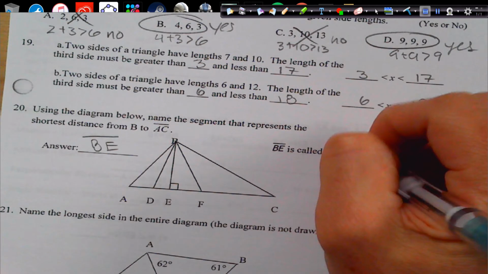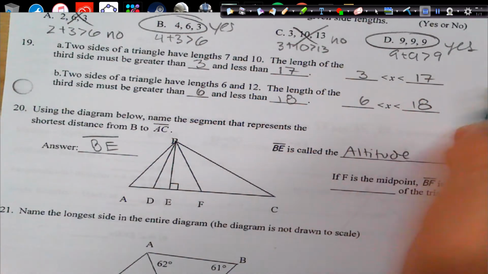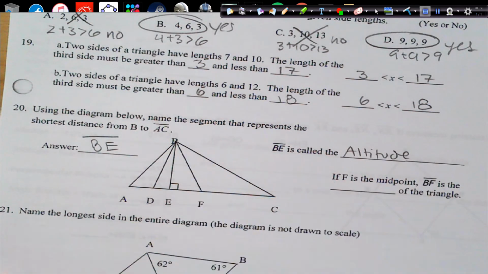BE is also called an altitude because it goes from a vertex and it's perpendicular to the opposite side.